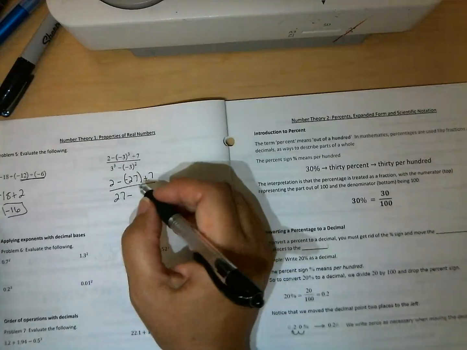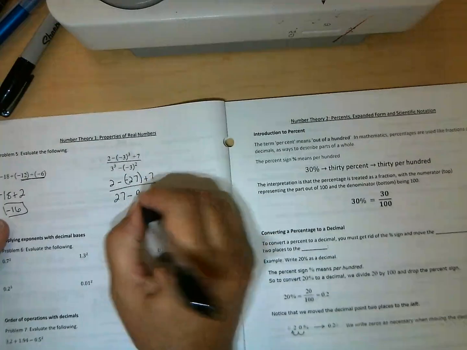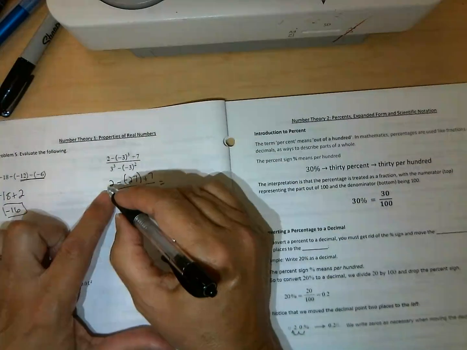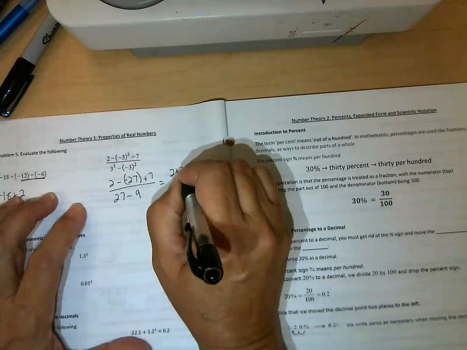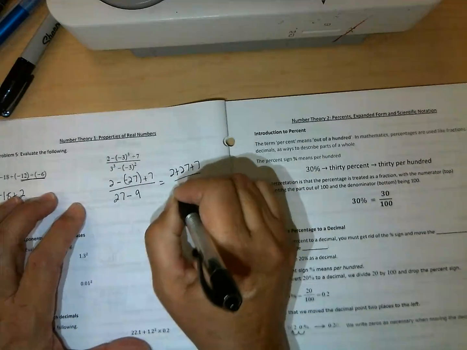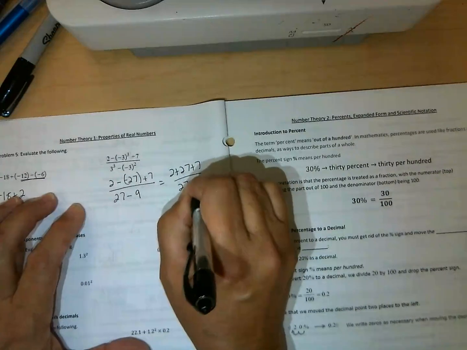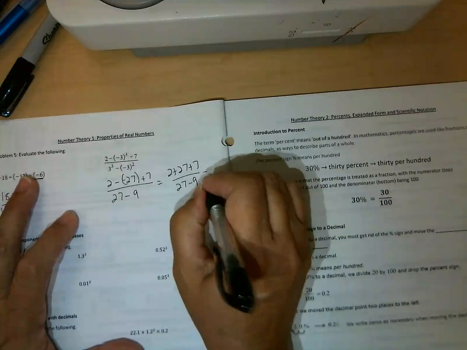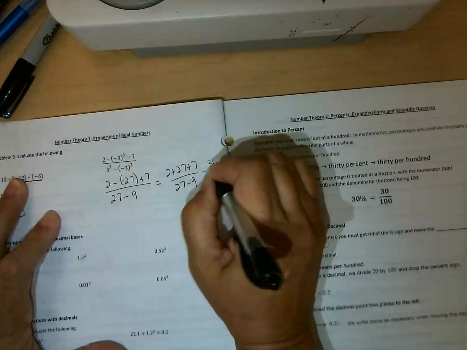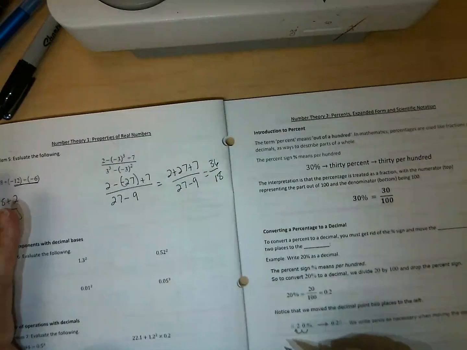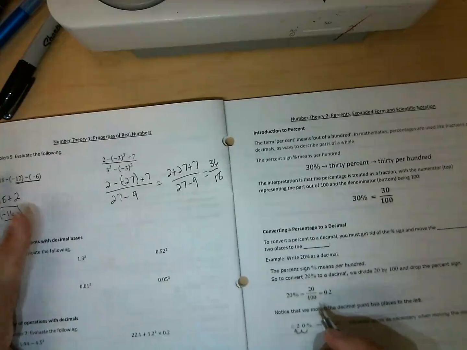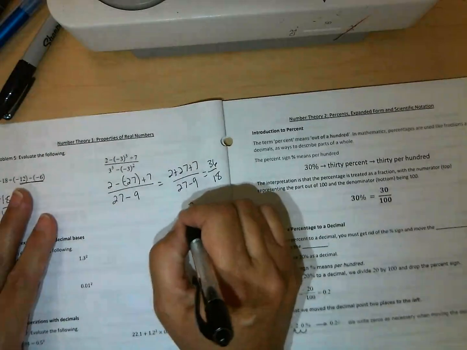What's negative 3 squared? 9. All right, so then on the top, I have a minus and negative, so I have 2 plus 27 plus 7 over 27 minus 9. All right, so on the top, I get 36, right? On the bottom, I have 18. Does everybody understand that now? Okay, so we get 2.